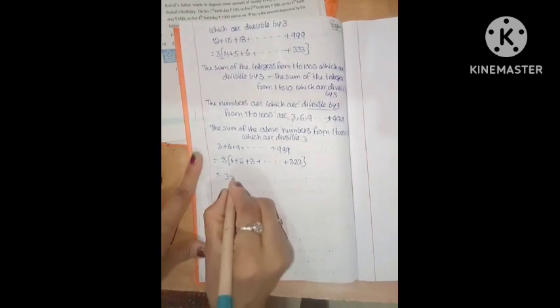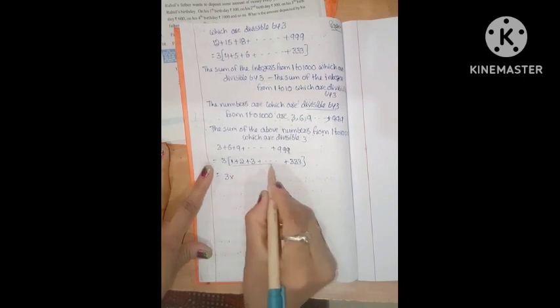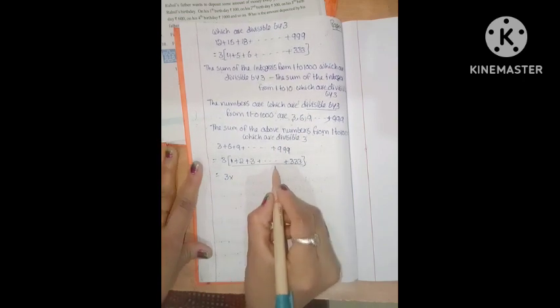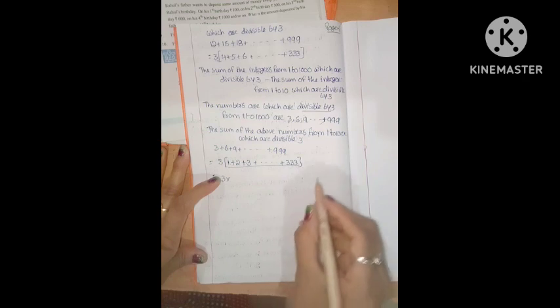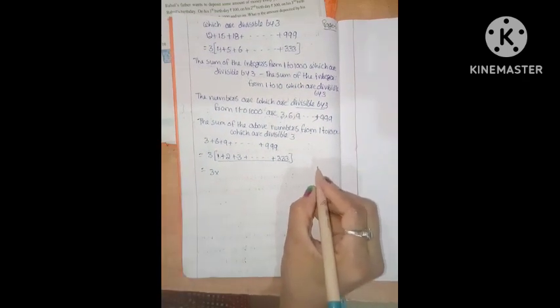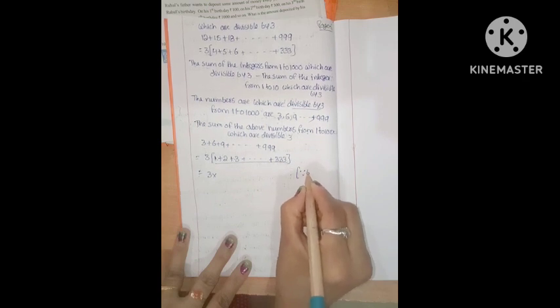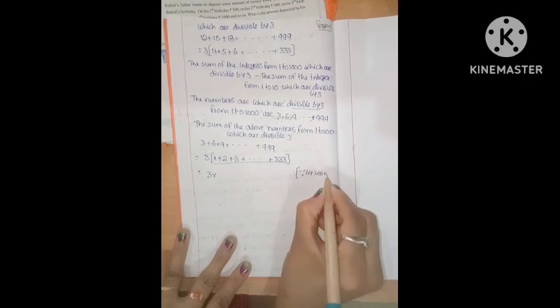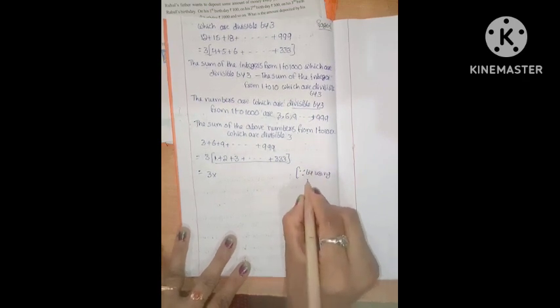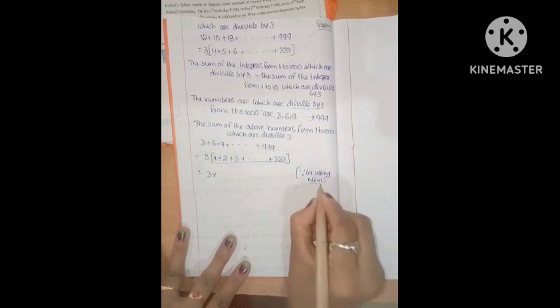So write 3 as it is. Next, for the terms in the bracket we use one formula: the sum of the first n natural numbers, n into n plus 1 by 2.